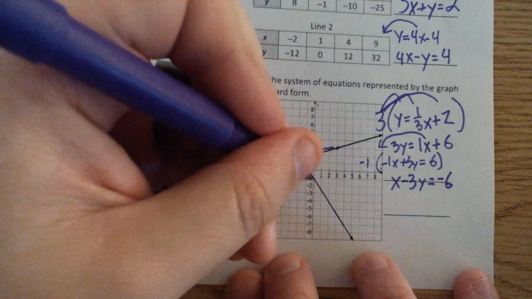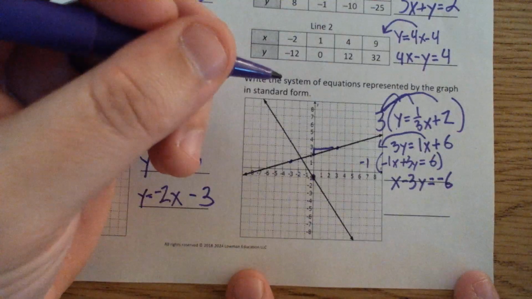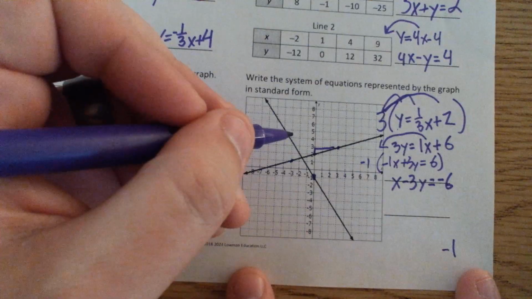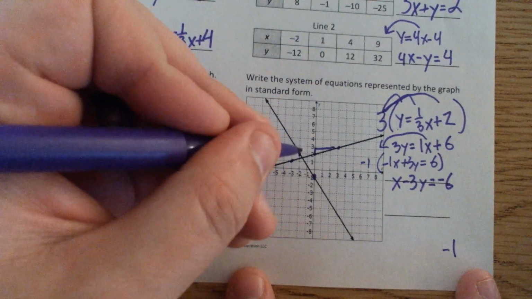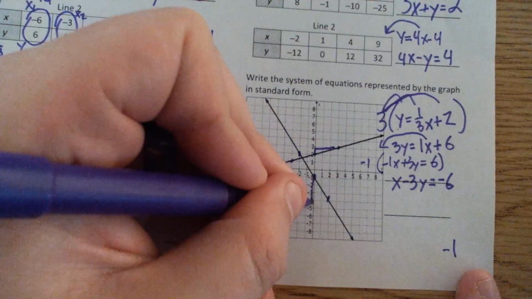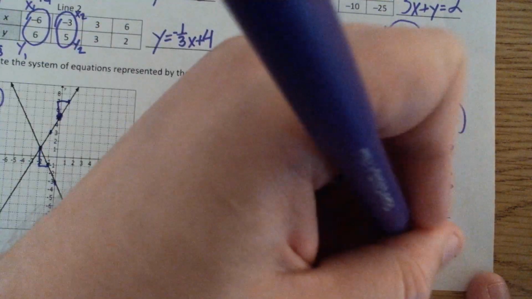Do the same thing for the other one. Got a negative 1 down there as my y-intercept. And my slope, find some perfect points there. So look like we're down 3 to the right 2. So negative 3 over 2x.